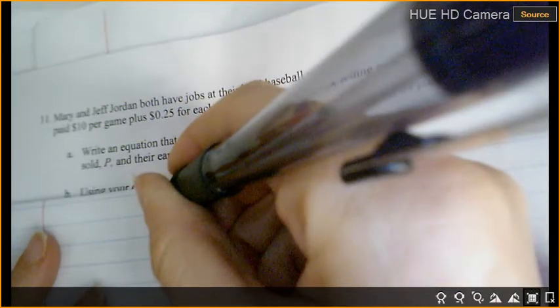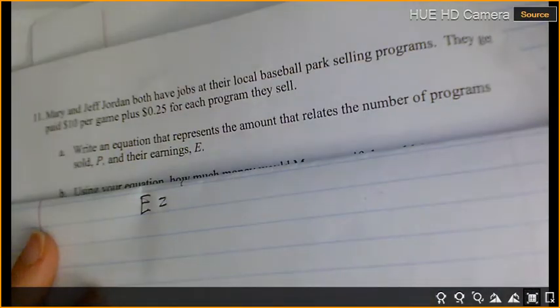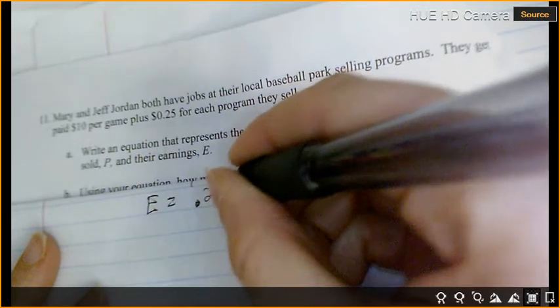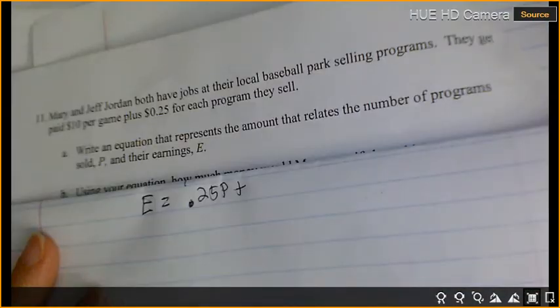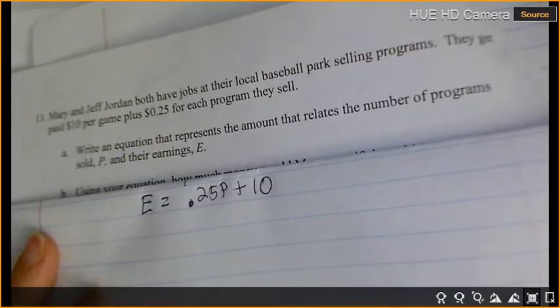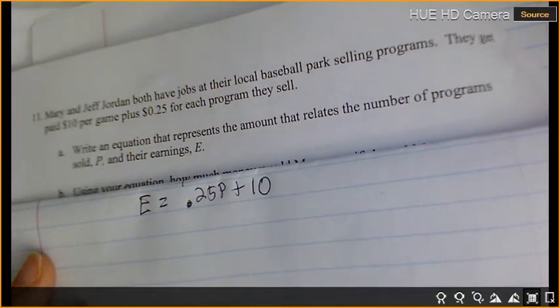If E equals earnings, I'm going to set E equals there. How much do they get per program? 0.25P plus, what if they sold no programs? How much would they get no matter what, each game? $10. So that is our equation: earnings equals 0.25 times P plus 10. If you have $10 plus 0.25P, that's the same thing.